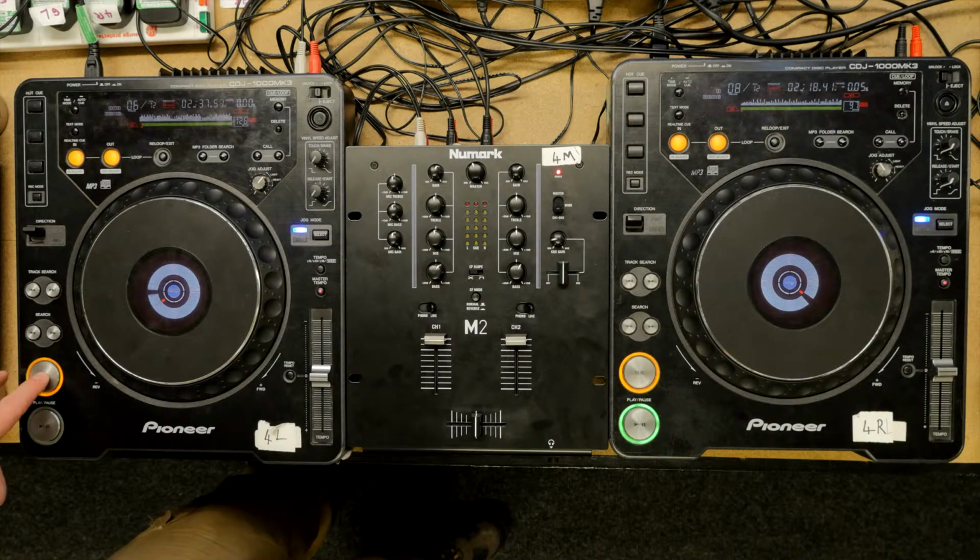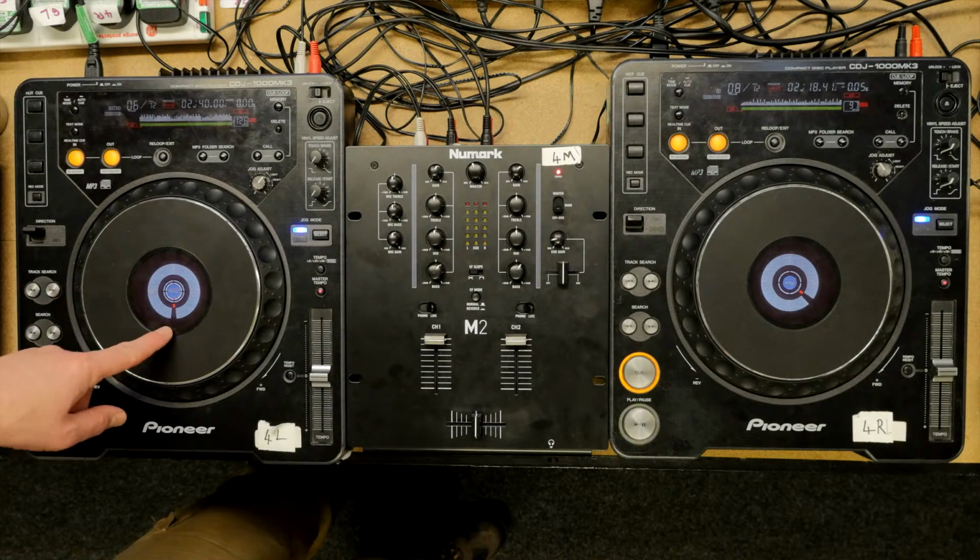Still works the same way, but it's not the very beginning. To find the very beginning again, I just use track search back to the beginning, and I'm at the beginning. Notice the orange marker moved again.